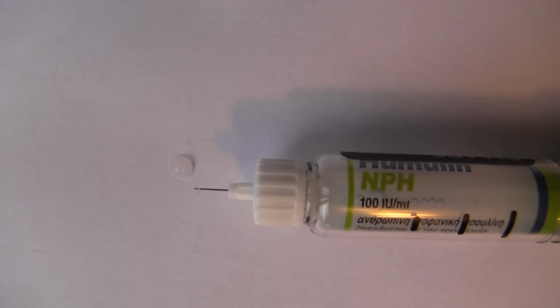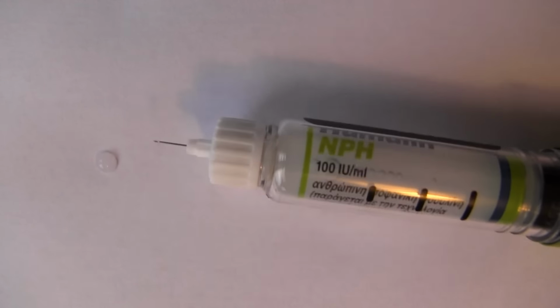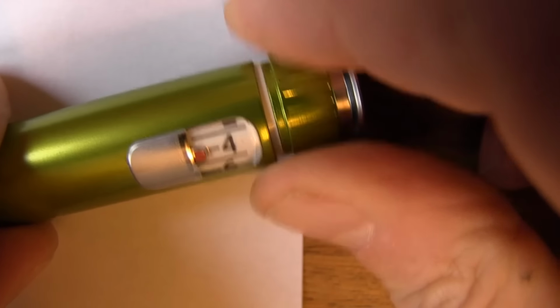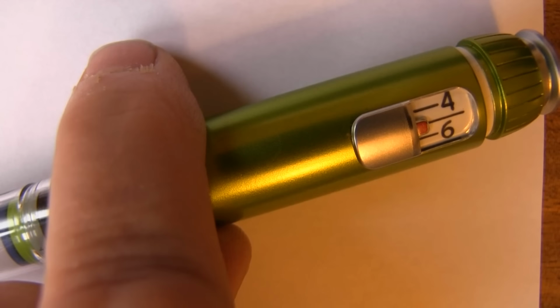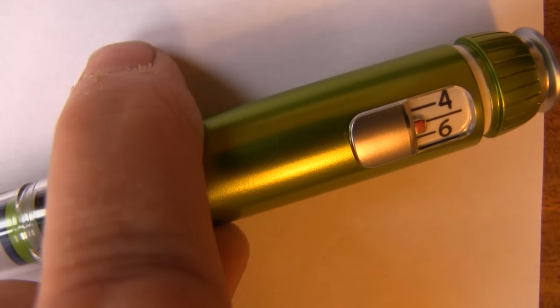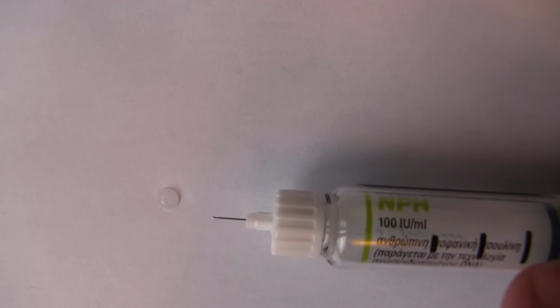And you can see 1 unit is coming out there. That is 0.01 of a mil, 1/100th of a mil. Or if we want to give 5 units, then we can set that to 5: 0, 1, 2, 3, 4, 5. So we're now on 5 units there. And 5 units is going to be 0.05 of a mil. That's half a tenth of a mil we're going to give now. And we can see that dose there. Now that little dose there was our 1 unit dose.